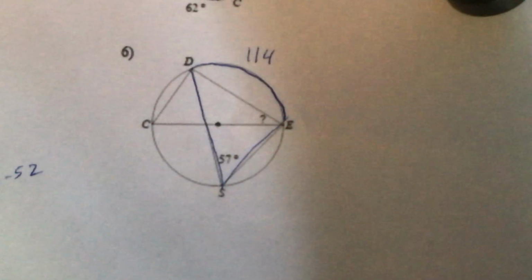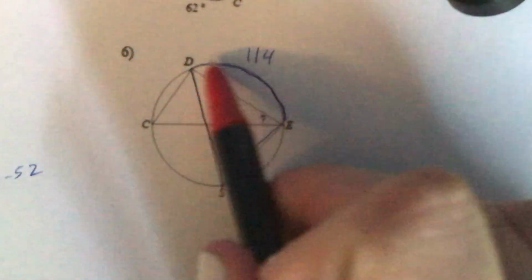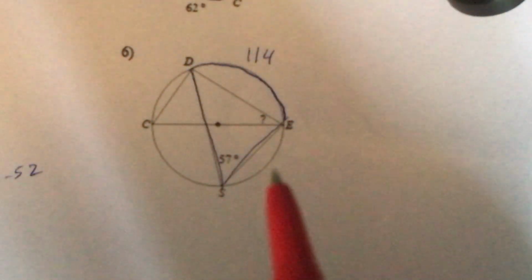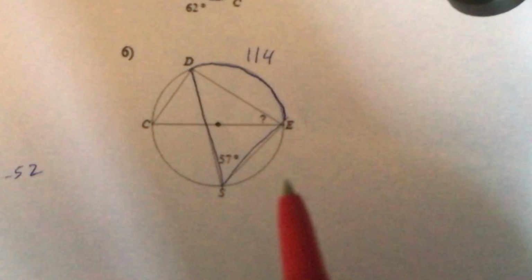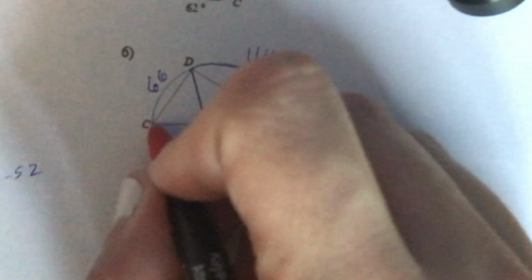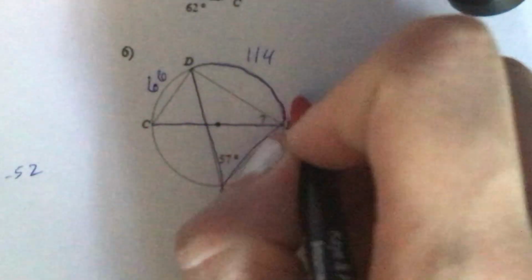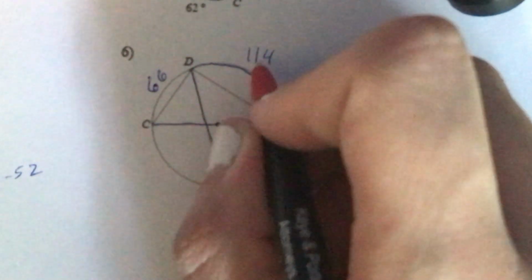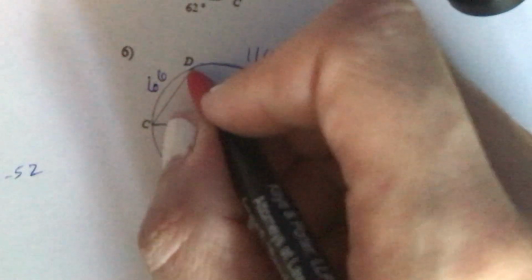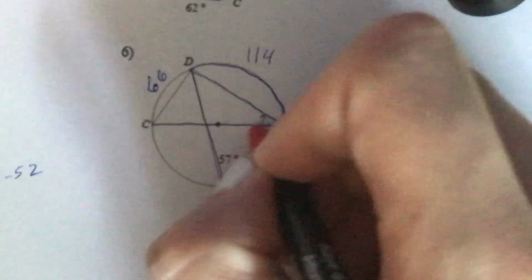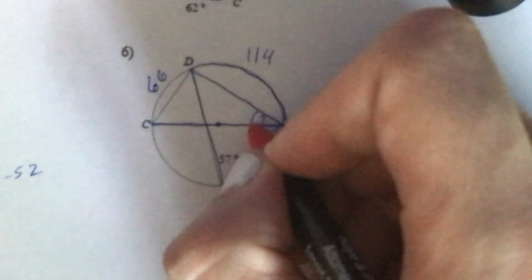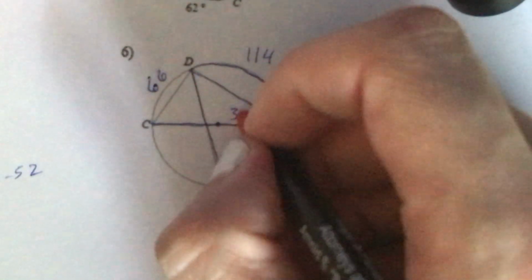And then I know this right here is 180, so I can do 180 minus 114, and I get that this arc right here is 66. So again, this is 180. I just subtracted 180 minus 114 and got 66. Now I can see this angle is intercepted by 66. So take half of 66, this is 33.